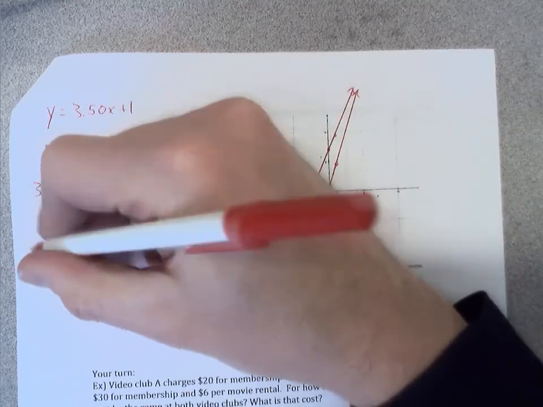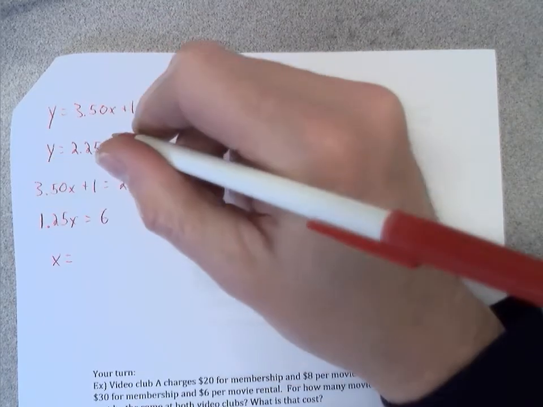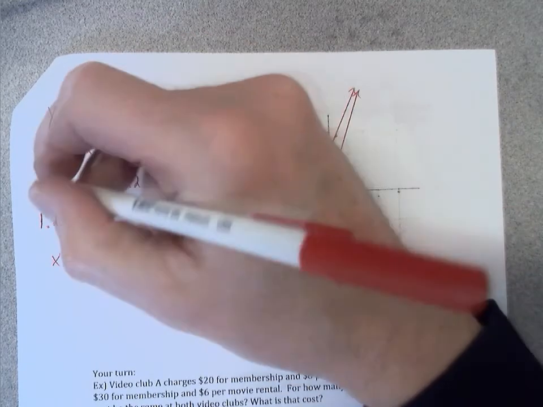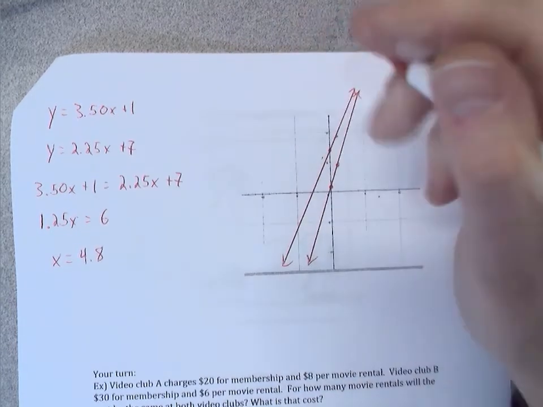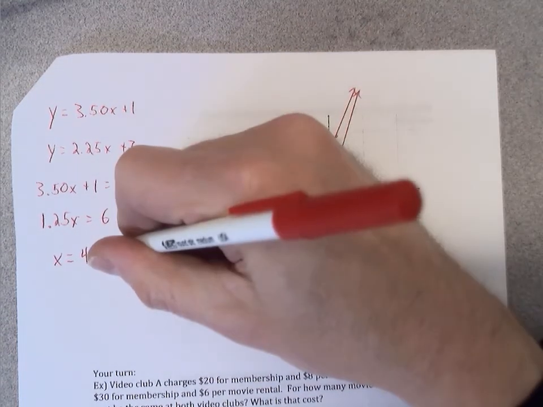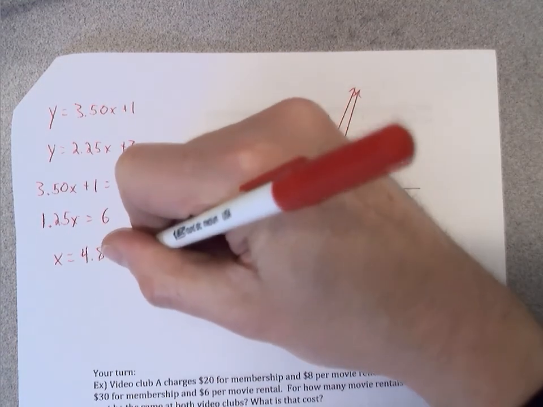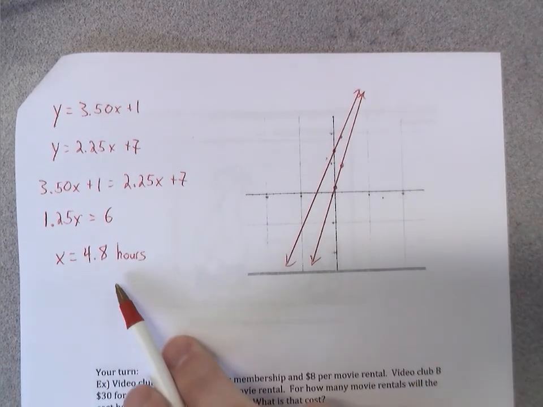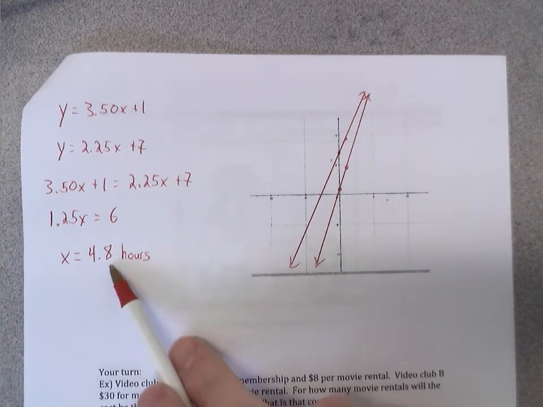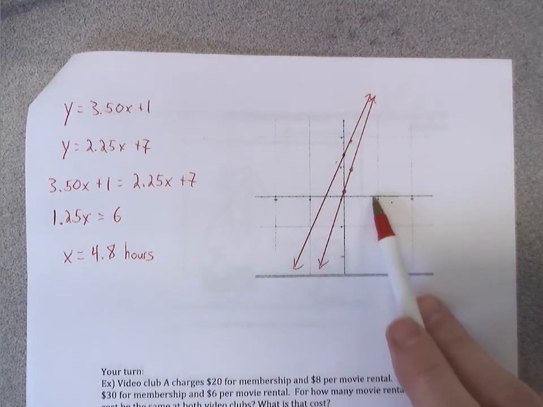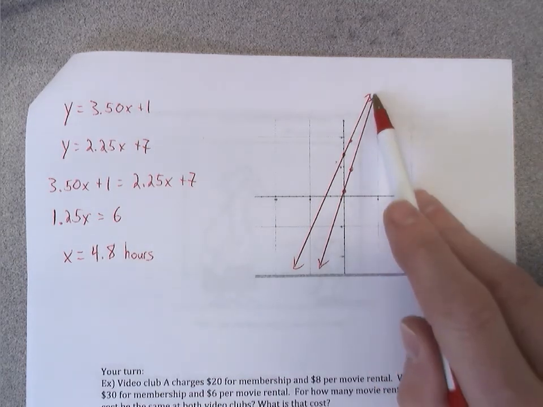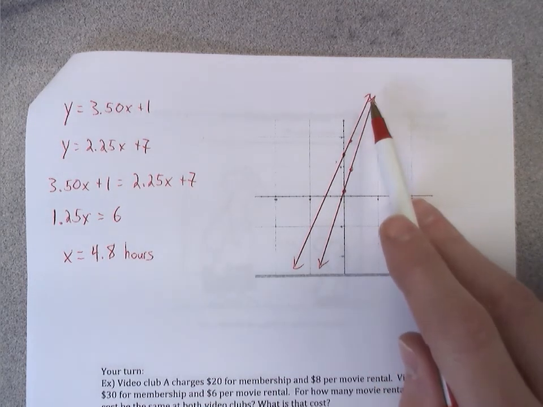Divide by 1.25, and we'll see that x equals 4.8 hours. Because again, the x values are hours in this case. So 4.8 hours, which is out here someplace, and that looks about reasonable. That's where they're going to intersect.